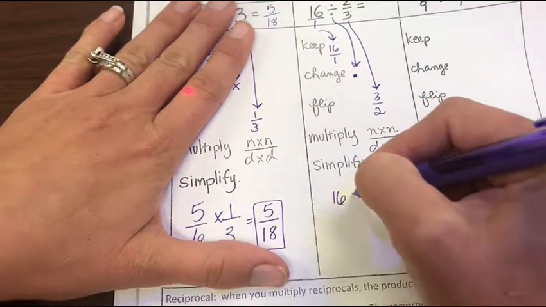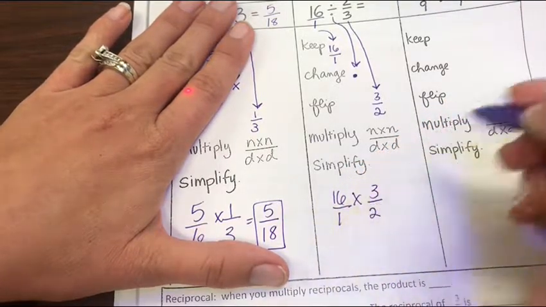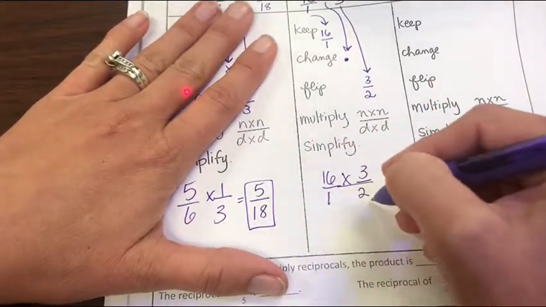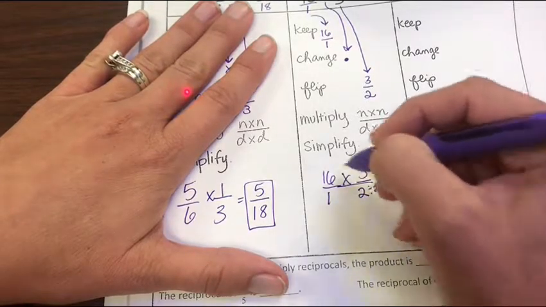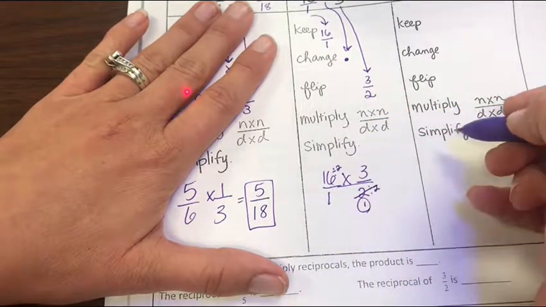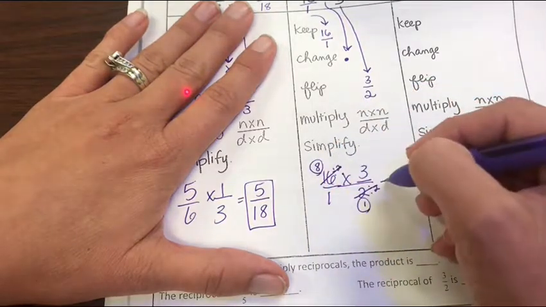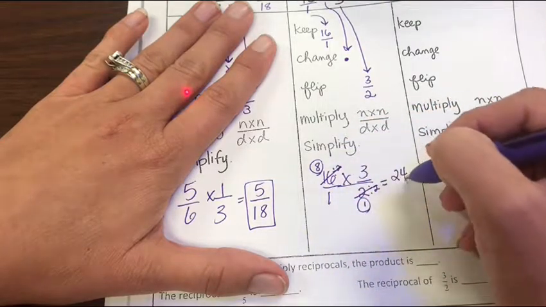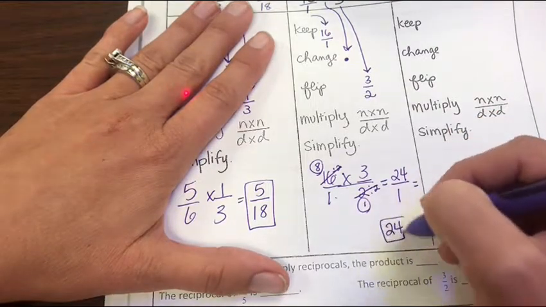So 16 times 3/2. So if I try to cross cancel, I'm going to simplify before I multiply. So 2 and 16 share the factor of 2. So I'm going to divide both of these by 2. So 2 divided by 2 is 1. 16 divided by 2 is 8. And so now these cannot be simplified. 8 times 3, tops times tops, bottoms times bottoms. 24 divided by 1 is just 24.